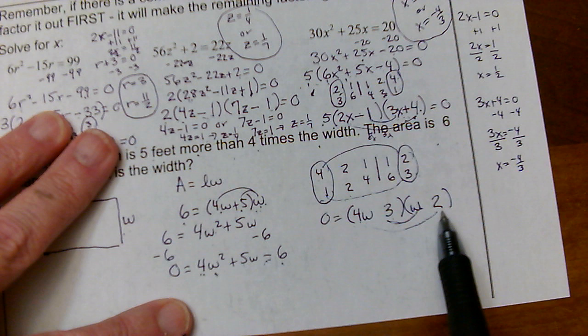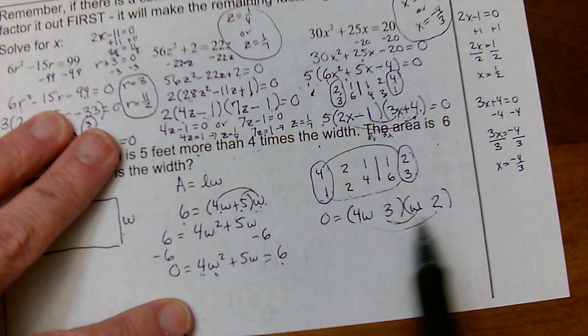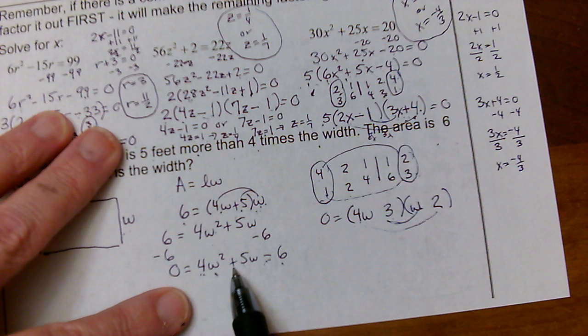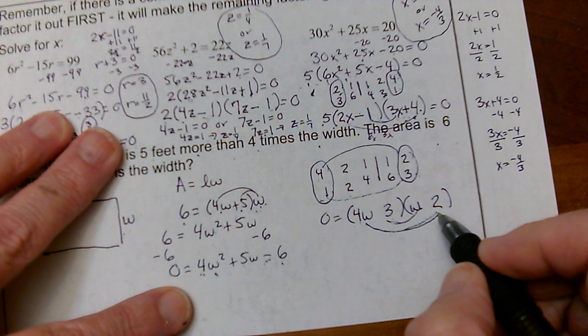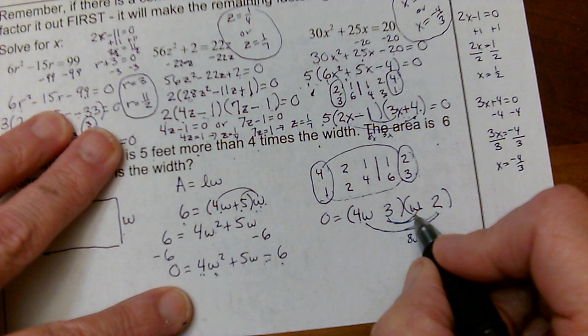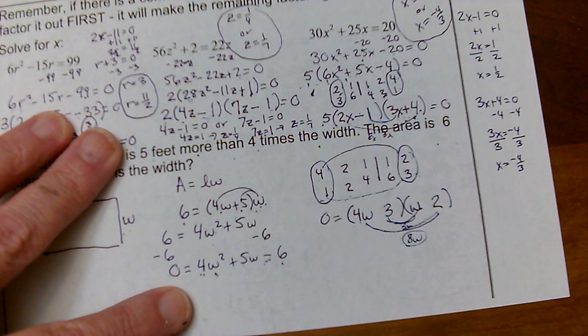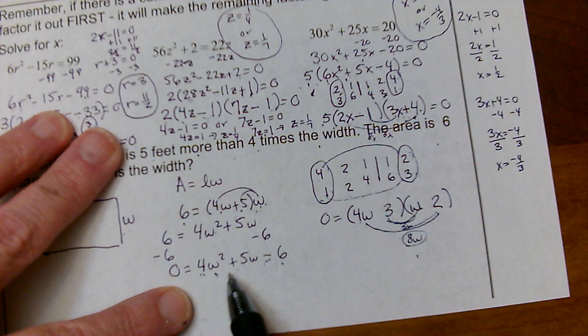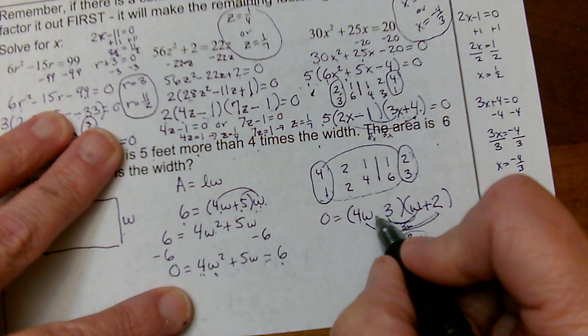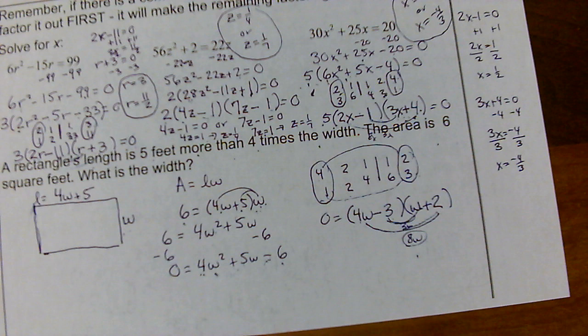The constant was negative, so that means these two things have to get different signs. And the bigger product has to have the positive sign. So our products here are 8W and 3W. 8W is my bigger product. To make that term come out positive, I have to put the plus on the 2. And since the signs were different, that means you get a minus on the 3.